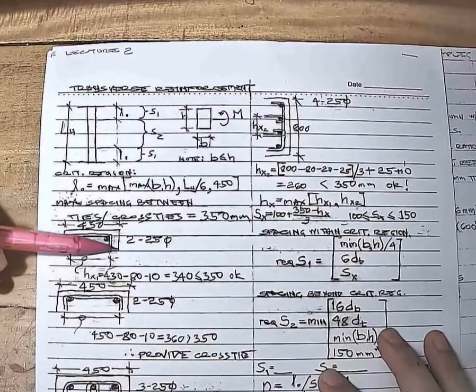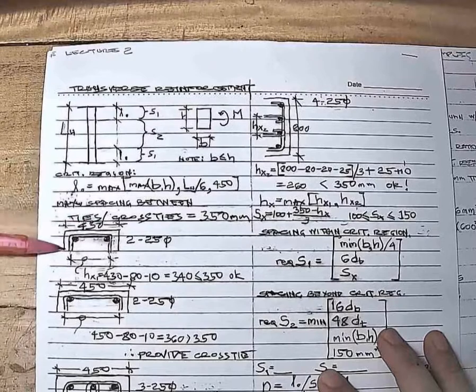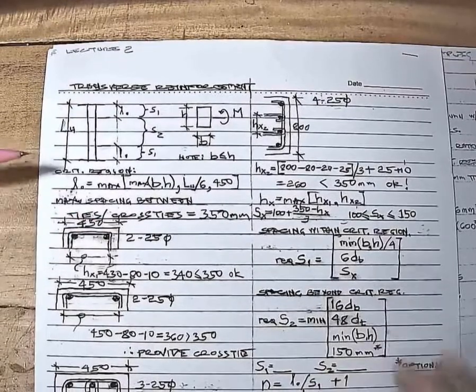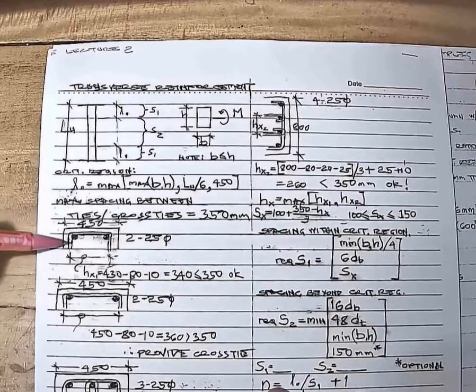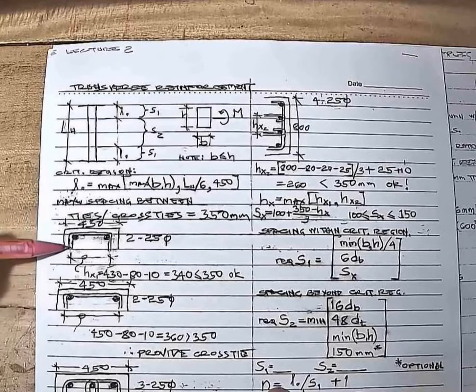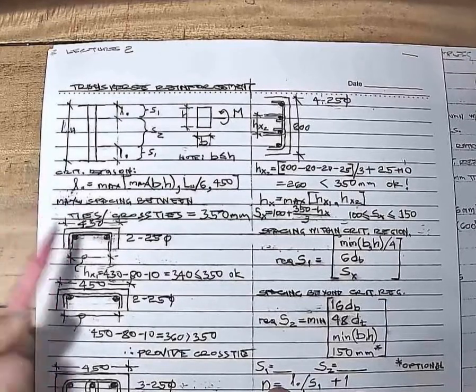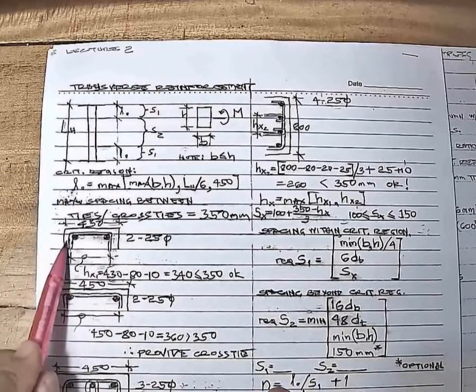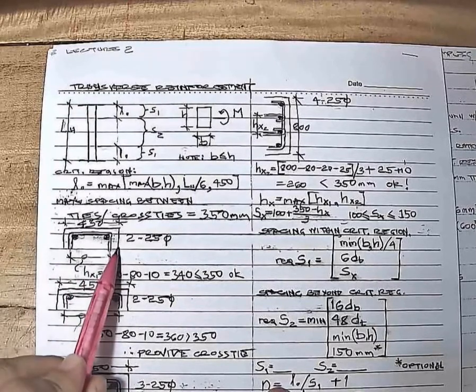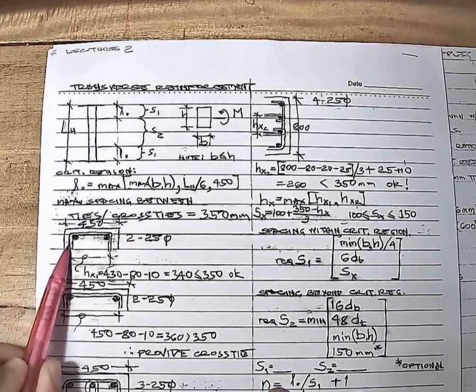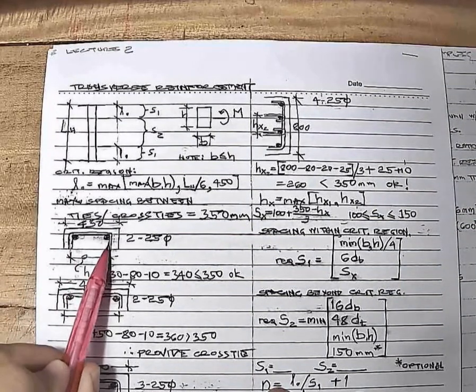So, let's take this for example. Meron tayong column dito na may dimension na 430 mm. Sukatin natin yung center to center nung hoop. Okay? So, the center to center of the hoop is 430 minus twice of clear cover minus half of tie diameter minus half of tie diameter here.